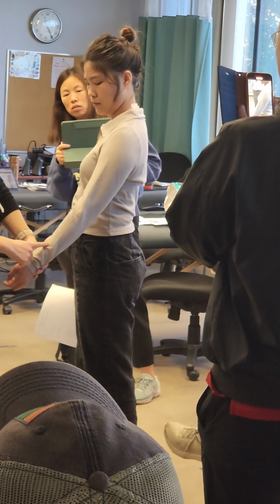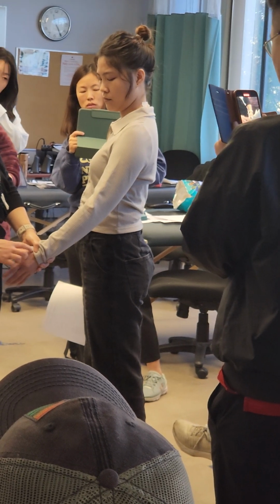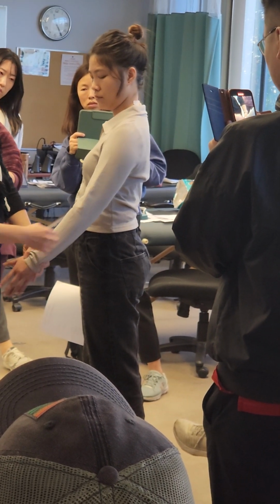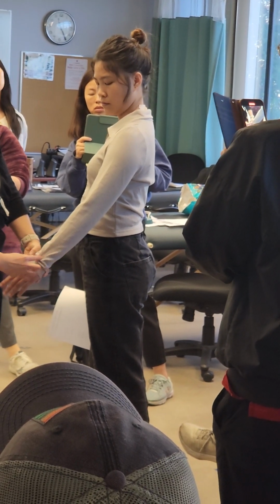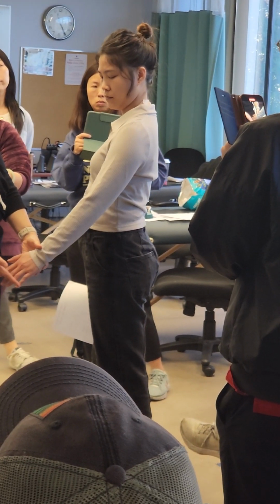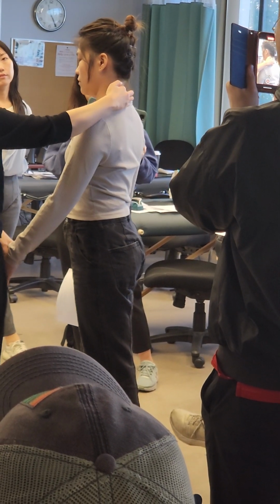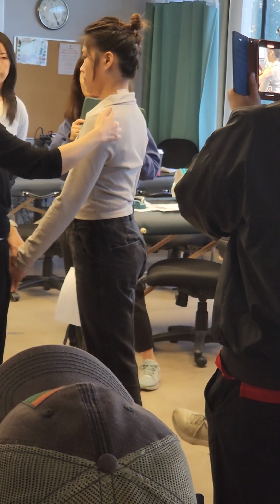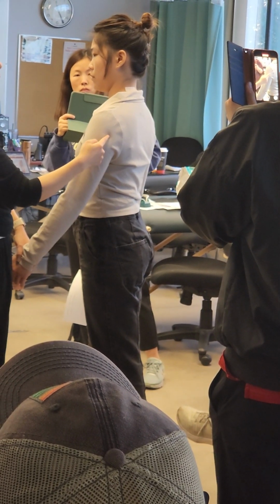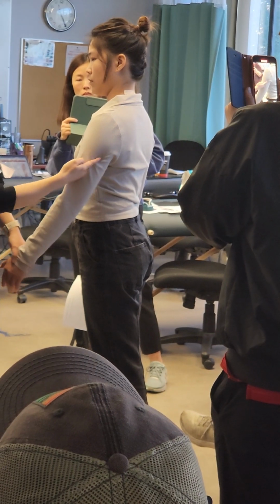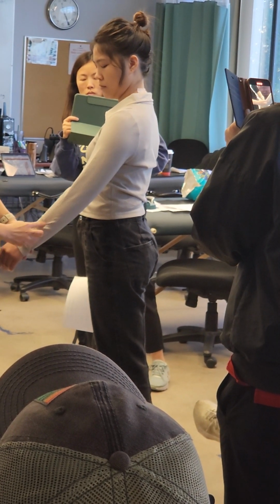There's a superficial branch that goes all the way down to the web space between the thumb and index finger for sensory, and then there is a deep branch for the whole extensor group of muscles that goes all the way down to innervate here, right? So you need to trace it all the way from the top. Just go to the posterior because it's easier to come off from the triangular interval here, and then the spiral groove. There's a superficial branch, and then the deep branch all the way to.